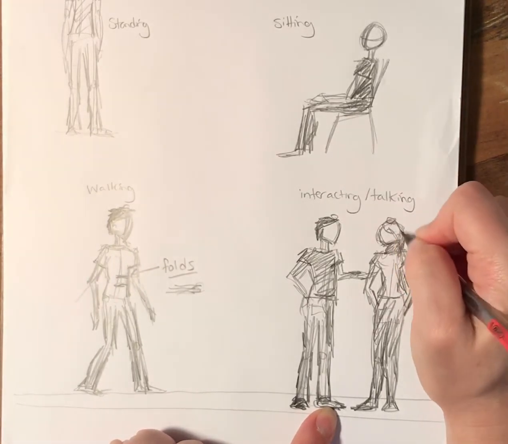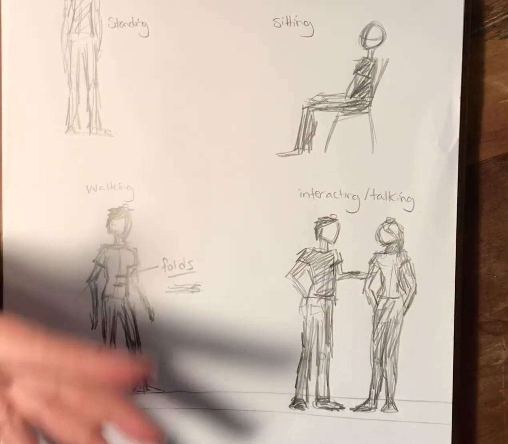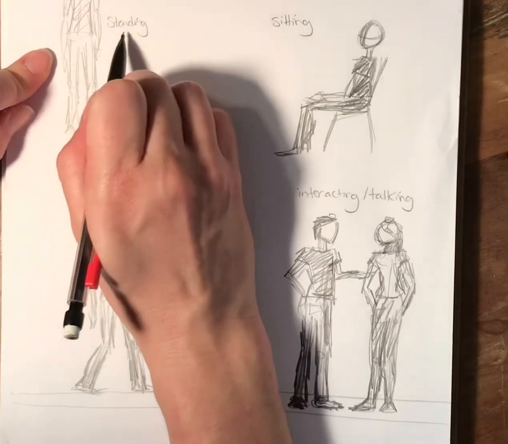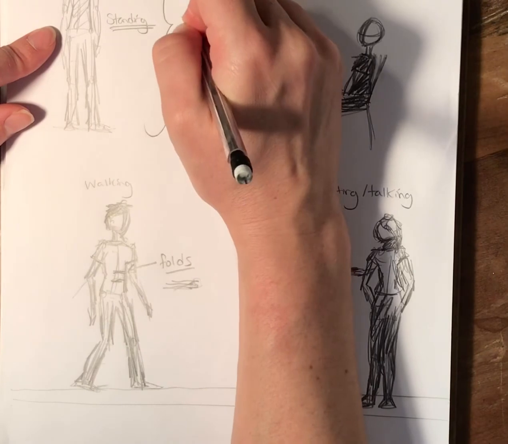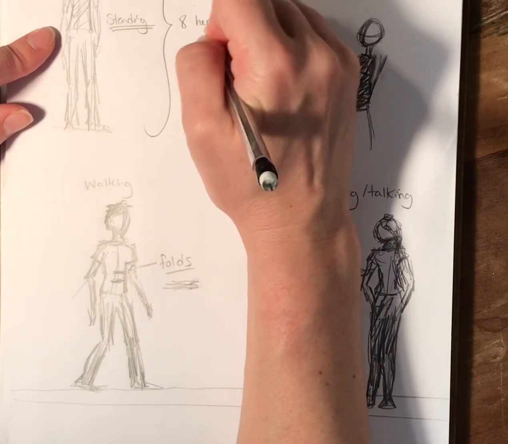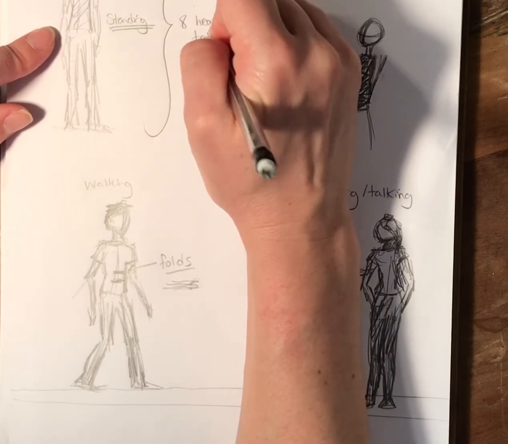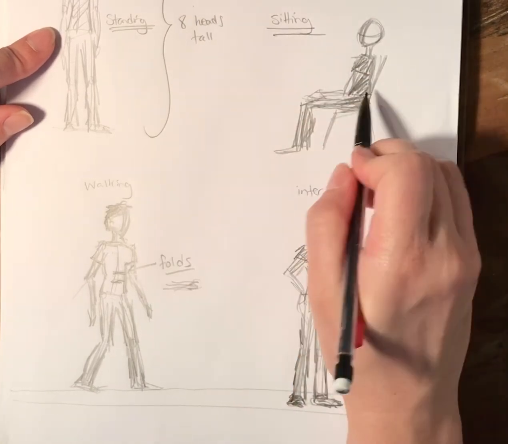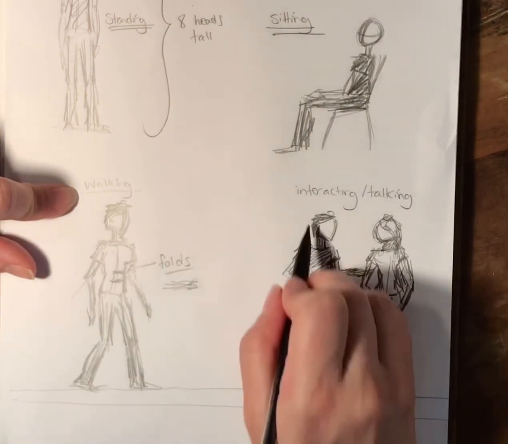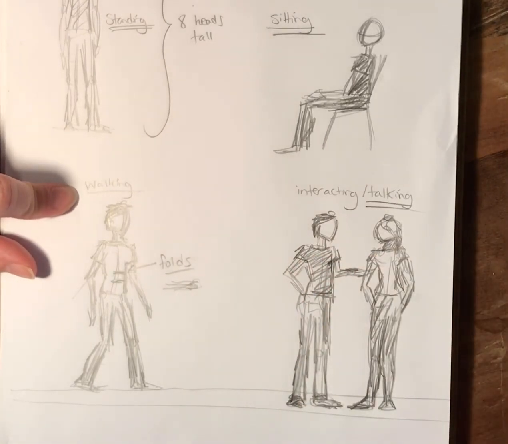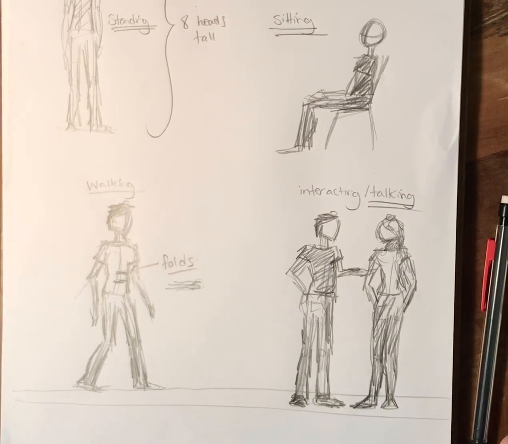Okay, so these are some different ways you can draw people in different positions. So standing using 8 heads, 8 heads tall, sitting in a chair, walking, and talking to someone else. I hope this helps you today and for your shelter in place story.